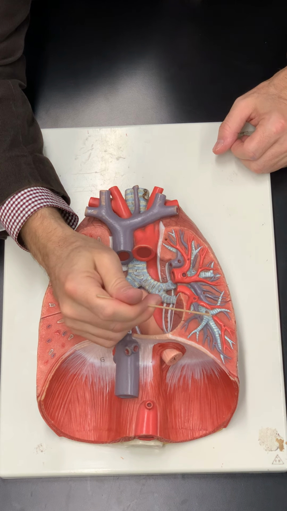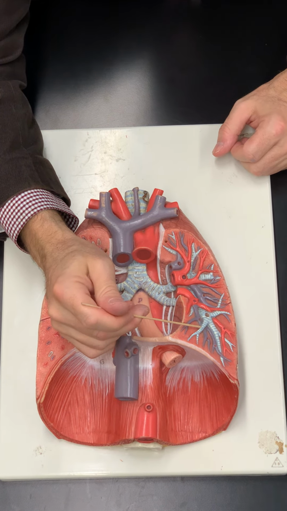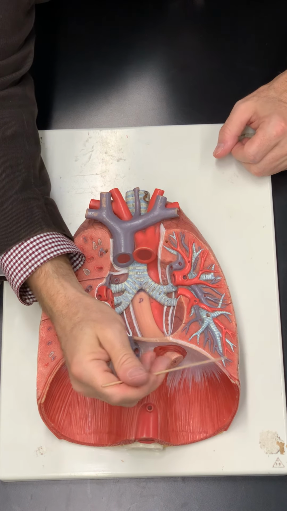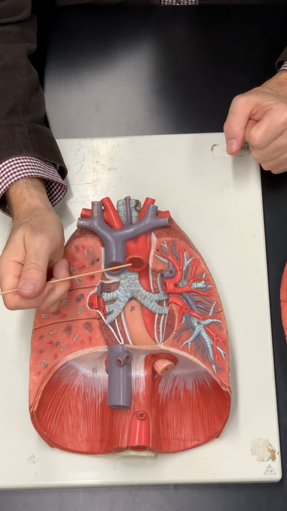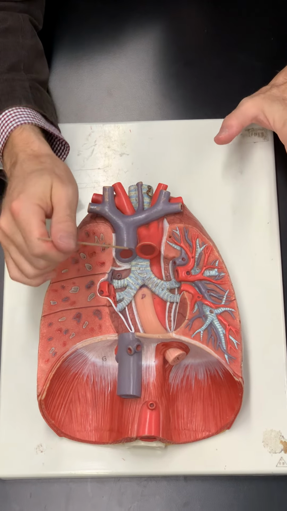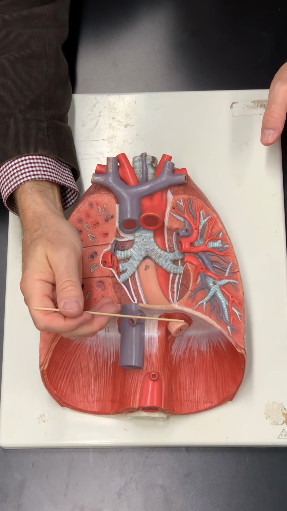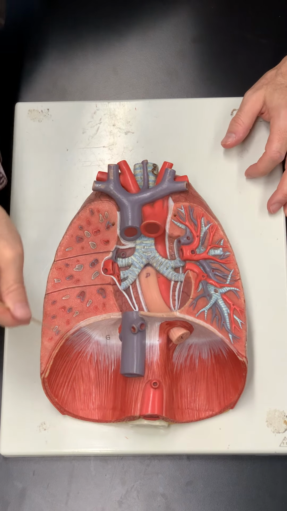Here it's splitting into tertiary bronchi. And then the tertiary bronchi will become smaller bronchi, as our book refers to it. So that would be the bronchial tree. After this point, we'll go into bronchioles.